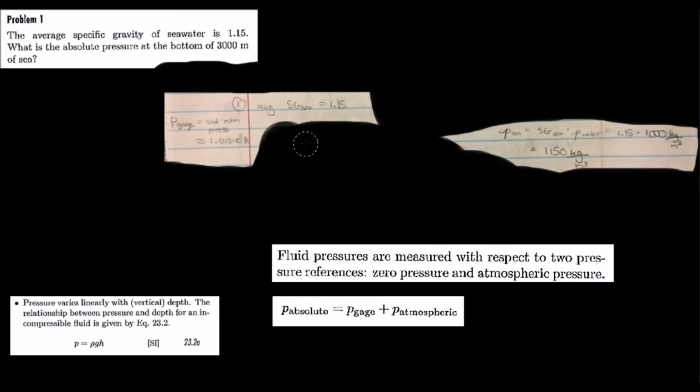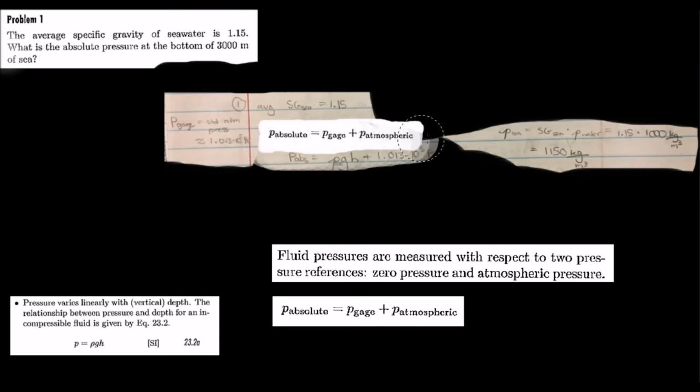So once we have those, we're going to use this formula and we're going to solve for P absolute. So here we go. P absolute is going to equal rho GH plus atmospheric pressure, which we know to be 1.01325 times 10 to the 5th pascals.